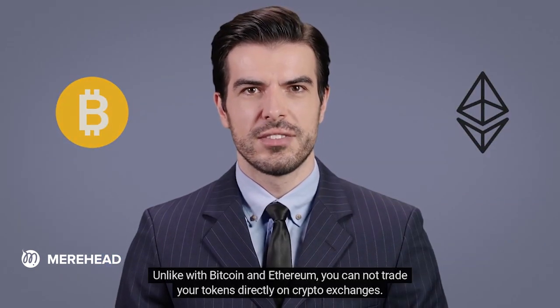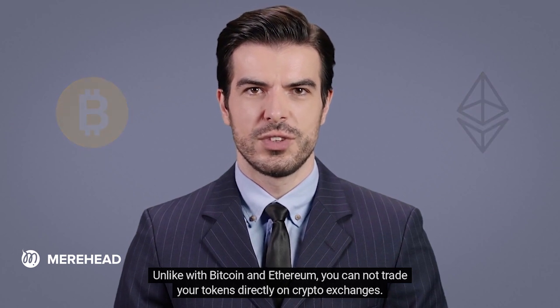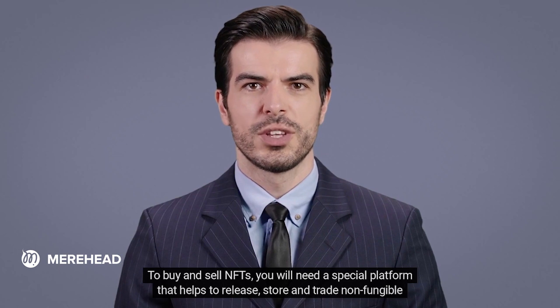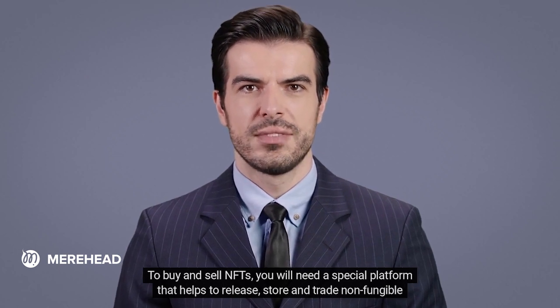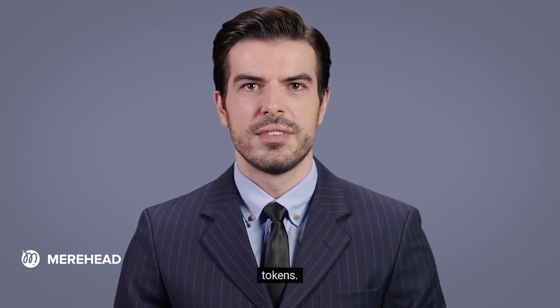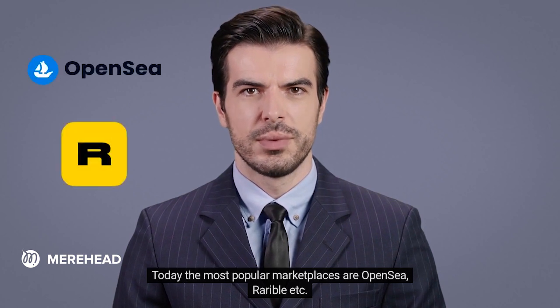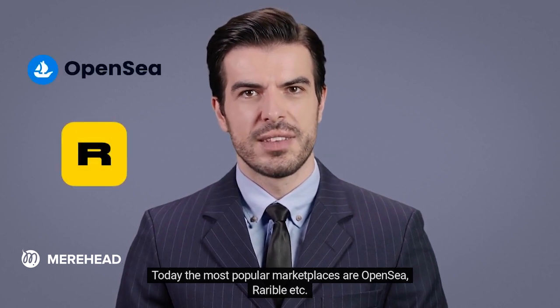Unlike with Bitcoin and Ethereum, you cannot trade your tokens directly on crypto exchanges. To buy and sell NFTs, you will need a special platform that helps to release, store and trade non-fungible tokens. Today the most popular marketplaces are OpenSea, Rarible, etc.